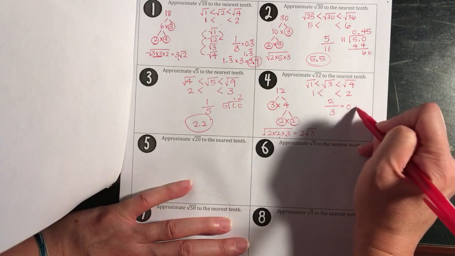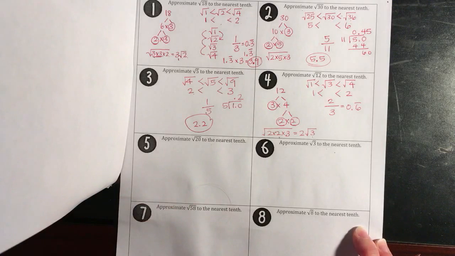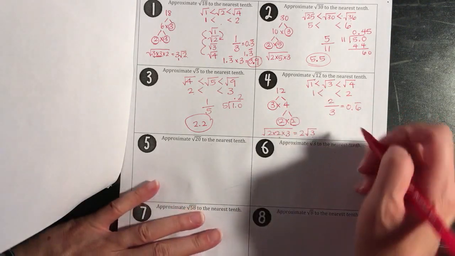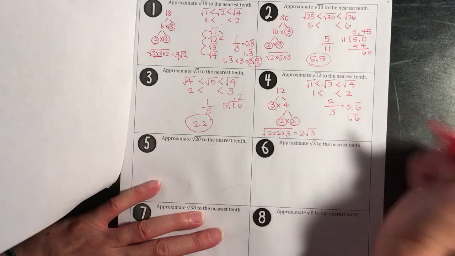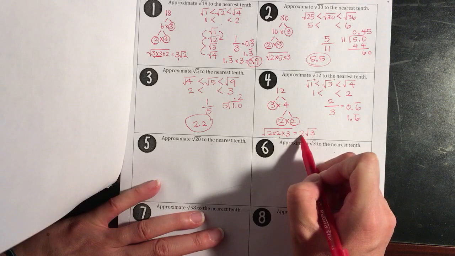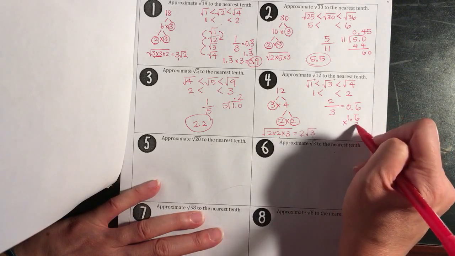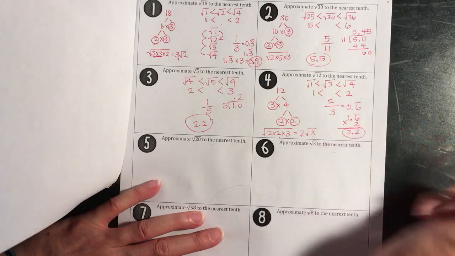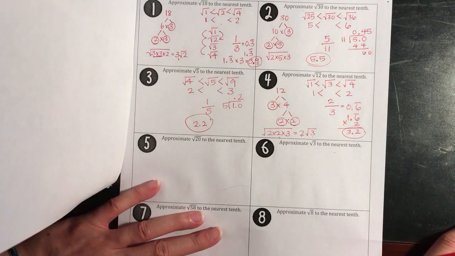So I get approximately 0.6 repeating. However, it's between 1 and 2, so it's going to be 1 point repeating 6. And then I have to double that by multiplying by 2. So I'm going to go ahead and multiply by 2, and I end up with 3.2 as my answer.